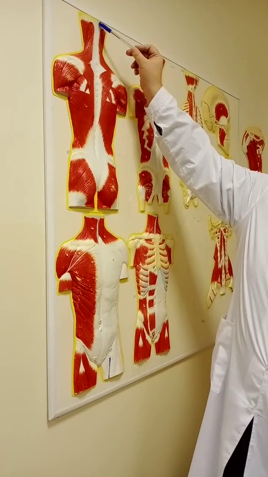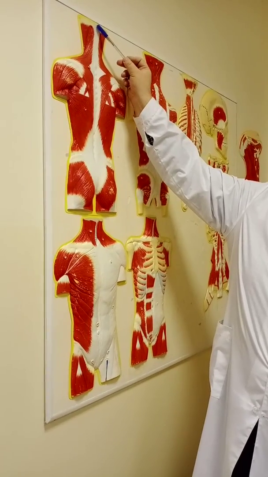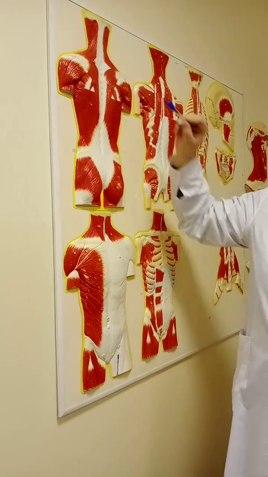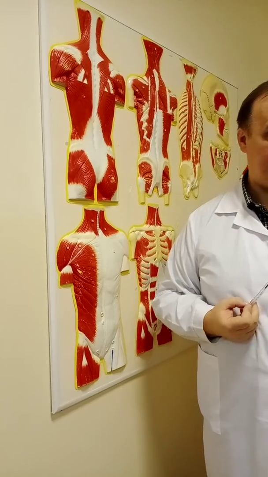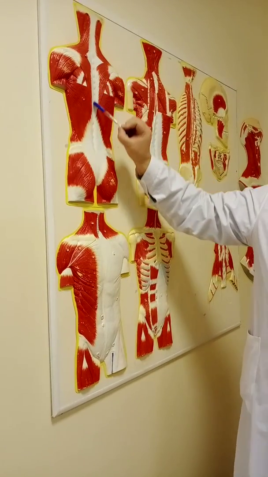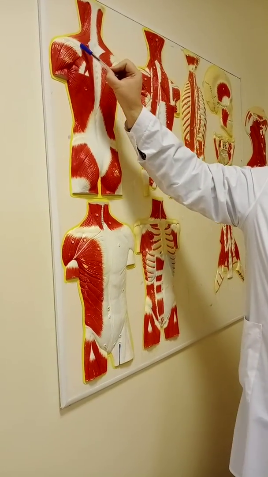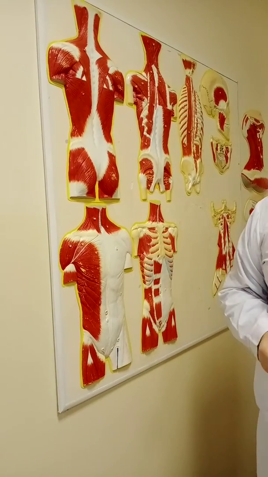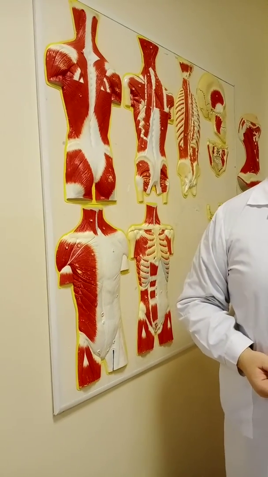Musculus trapezius starts from the occipital bone in the region of linea nuchae superior, spinous processes of all cervical vertebrae and ligamentum nuchae, all thoracic vertebrae, and attaches in the region of spina scapulae, acromion, and the acromial end of the clavicle.